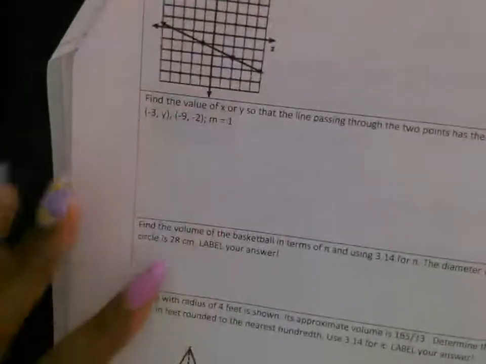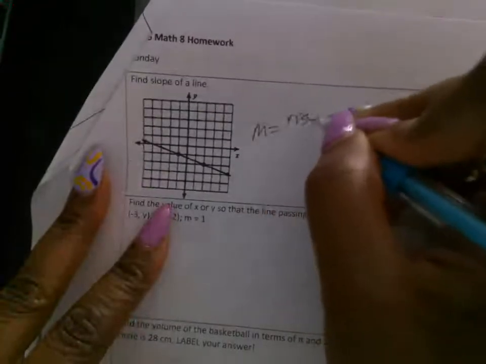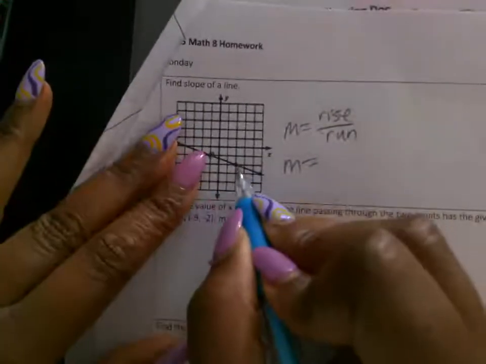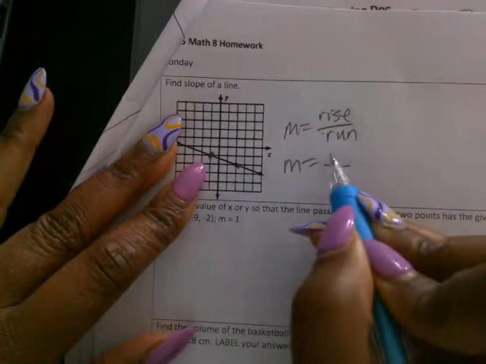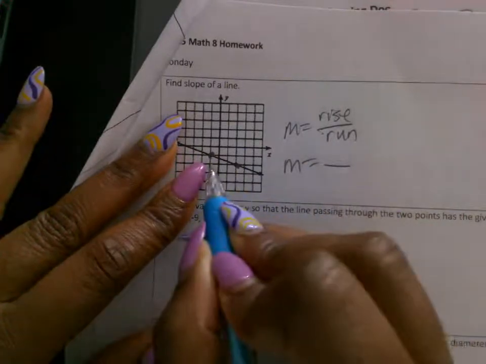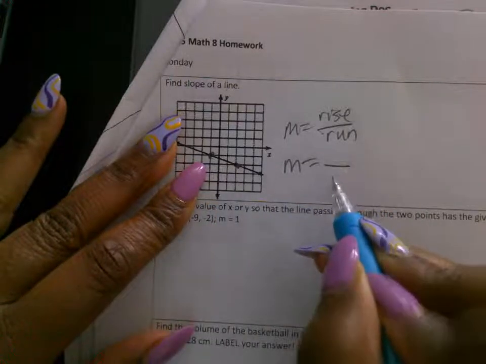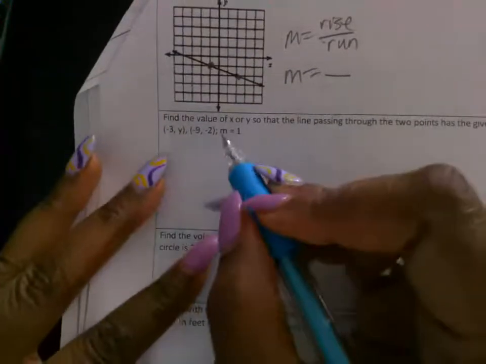Okay, so we're finding the slope of the line. So when you find the slope of the line, remember you count your rise over your run. Okay? So that means you're going to go from this point right here to this point right here. You went down, so that's -1. So put -1 on the top here. And then you go to the right, 1, 2, 3. So you're going to put 3 here. And that's going to be your answer, -1 over 3. Okay? All right, let's look at the next one.